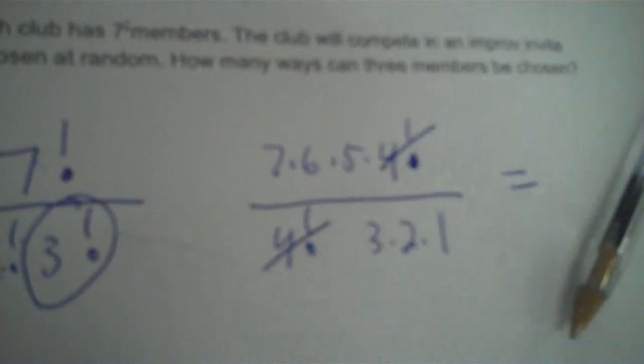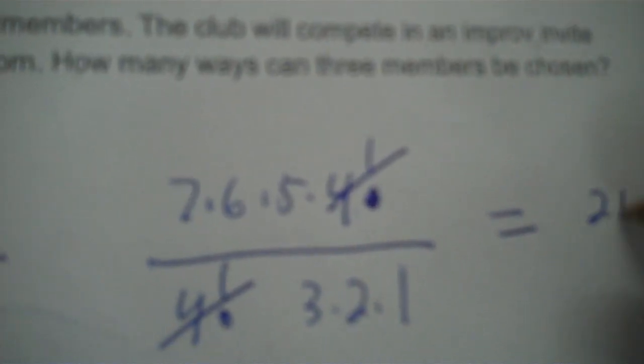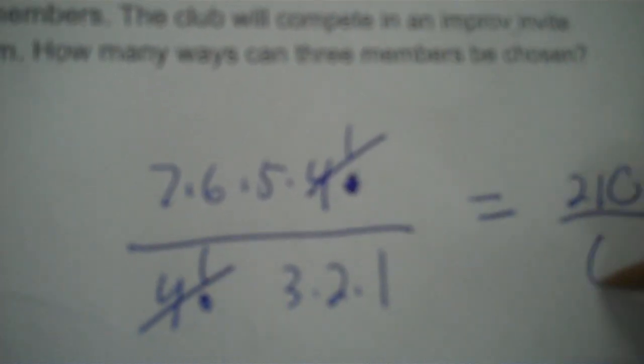So now all you do is find the product of 7 times 6 times 5, and that's 210. And then 3 times 2 times 1 is 6. So then 210 divided by 6 is 35. So there would be 35 ways.